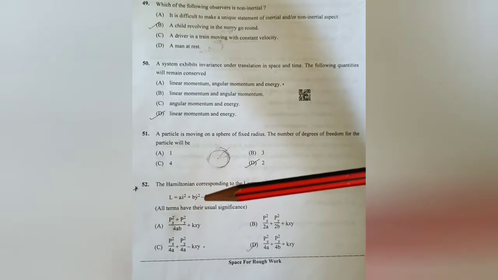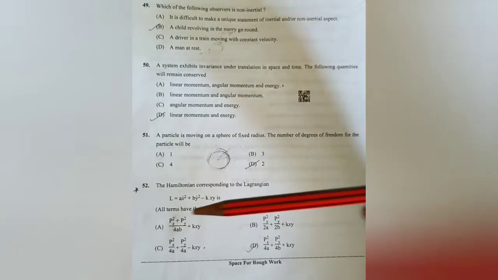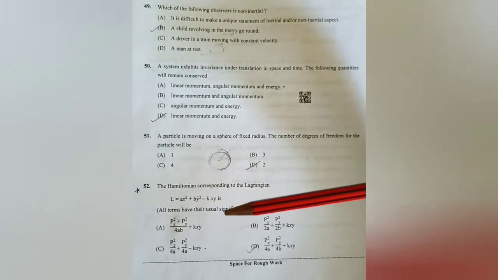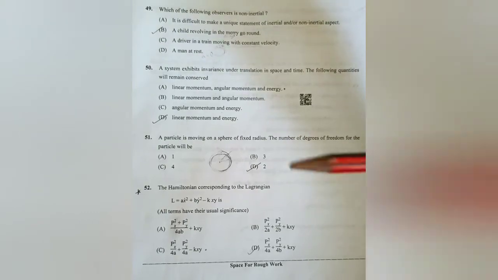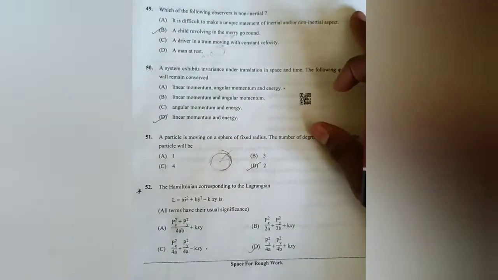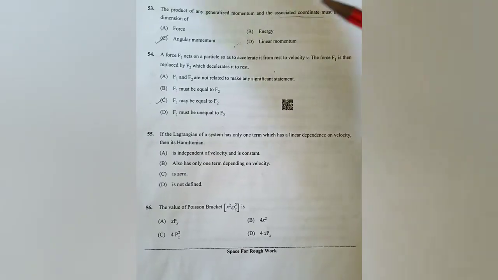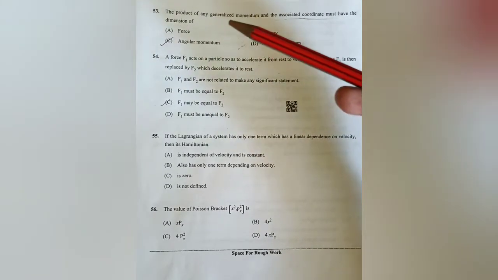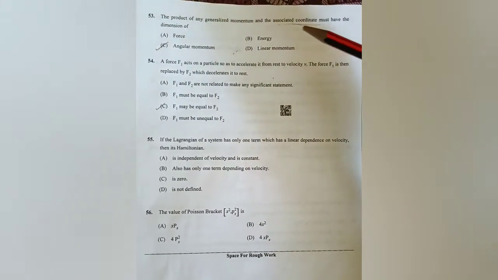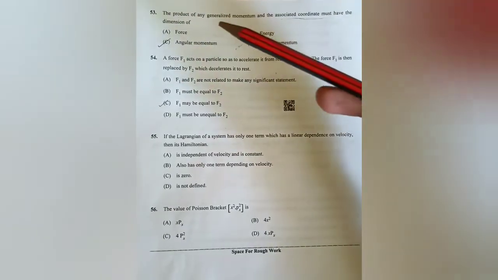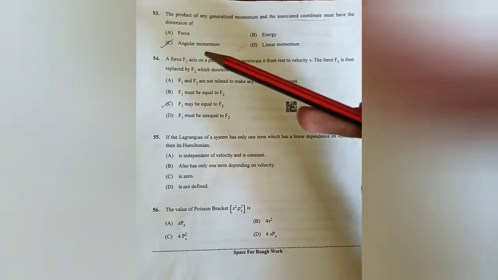Question number 52. The Hamiltonian corresponding to the Lagrangian. A Lagrangian is given, and the corresponding Hamiltonian is option D. Question number 53. The product of any generalized momentum and associated coordinate must have the dimension of. Right answer is option C, angular momentum.